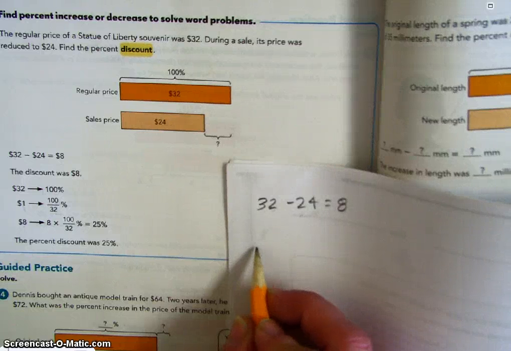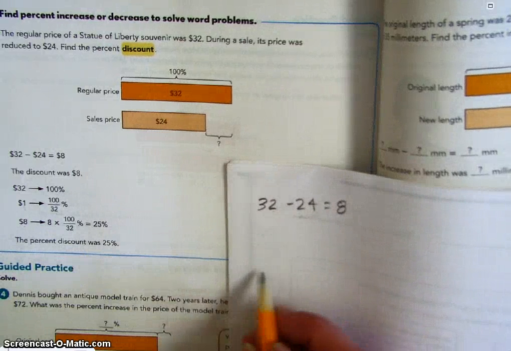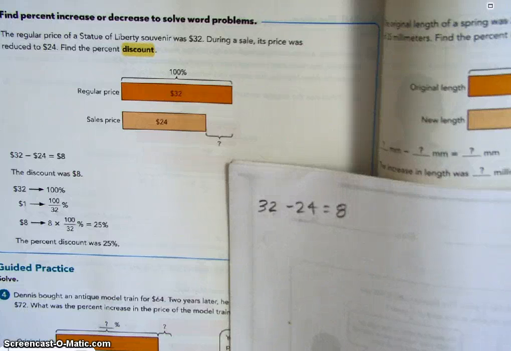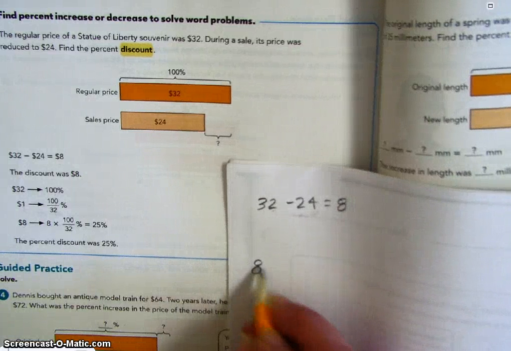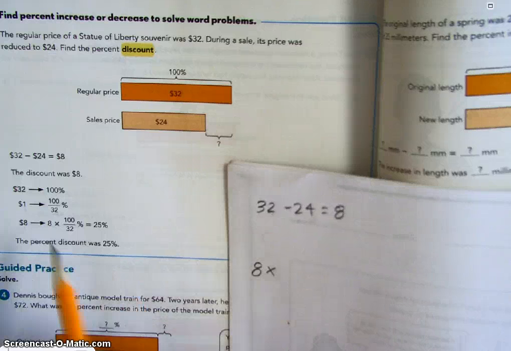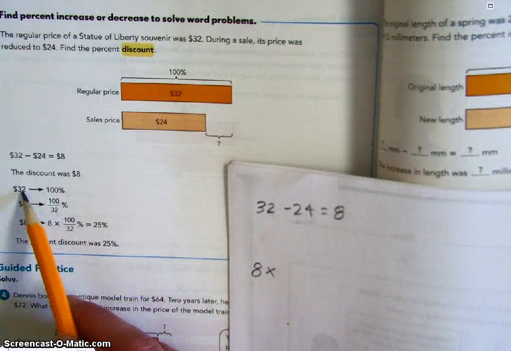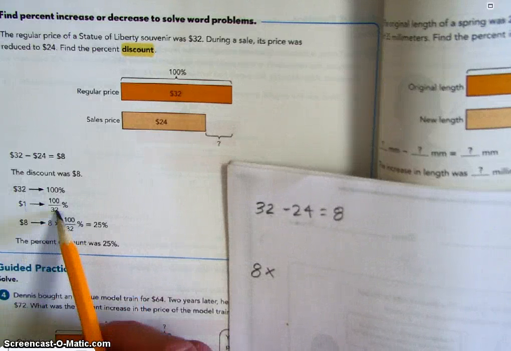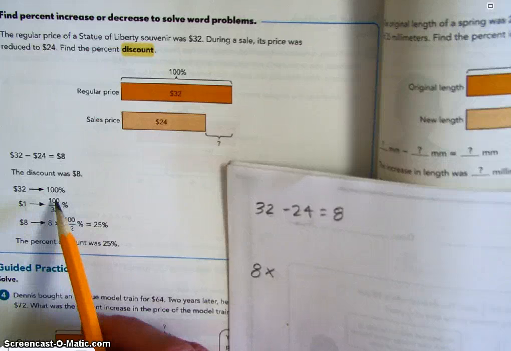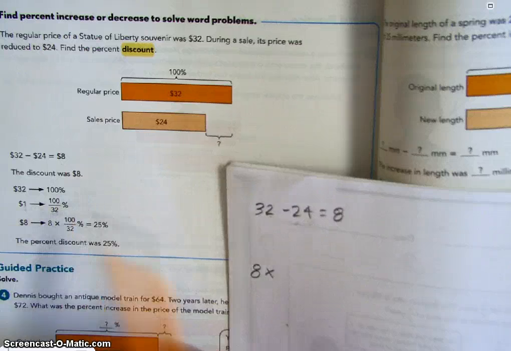So 100 over 32. Essentially what that is saying is 8 times, and to make it a percentage, the 32, they're saying if you have $32 and there's 32 pieces, that equals 100%. It is a percent as a fraction.